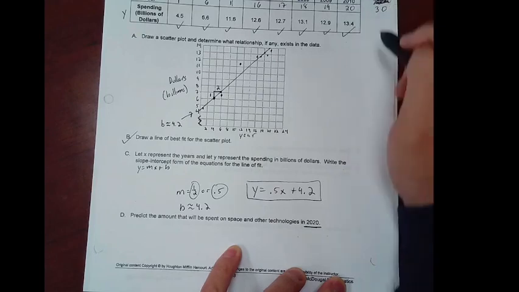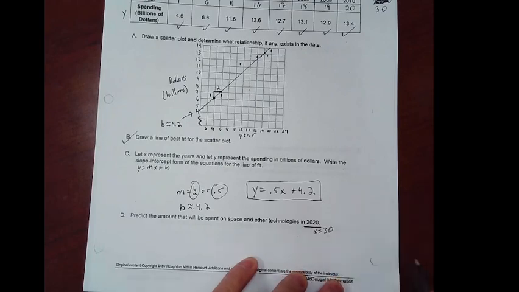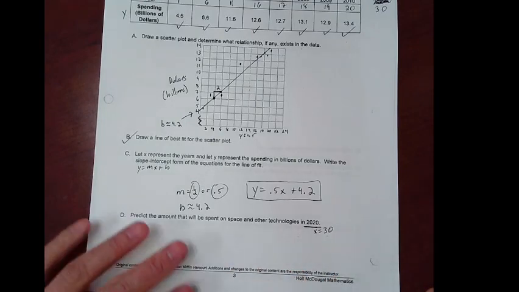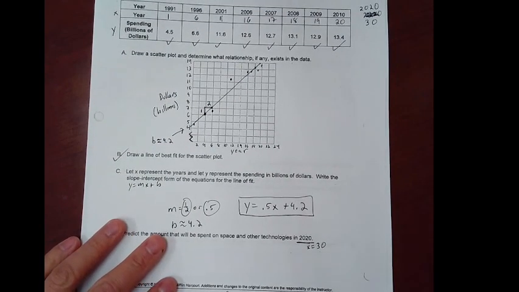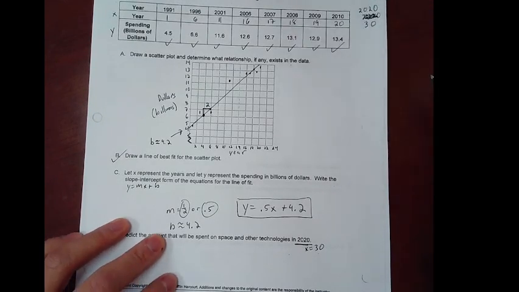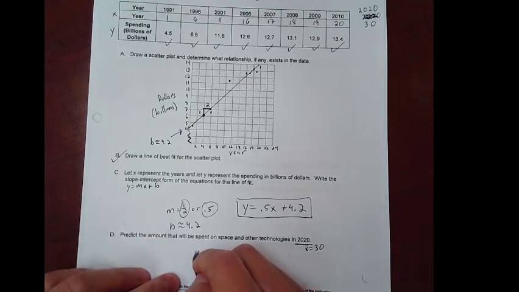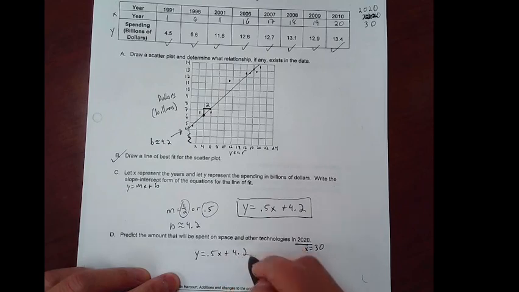So our x would be 30 from our table. I'm going to use the equation y equals 0.5x plus 4.2, and my x is 30 for year 2020.